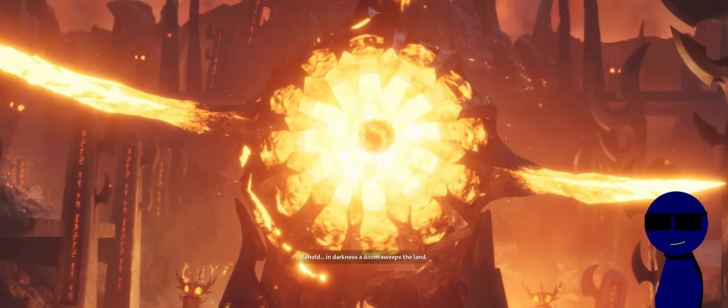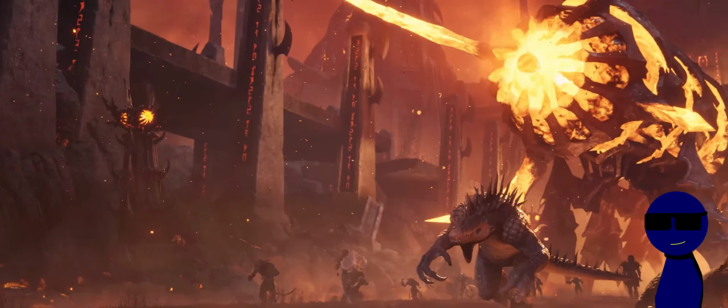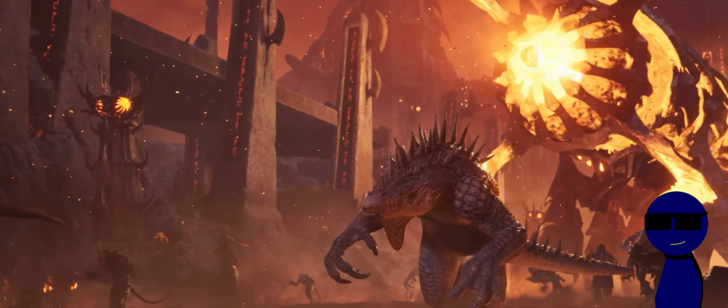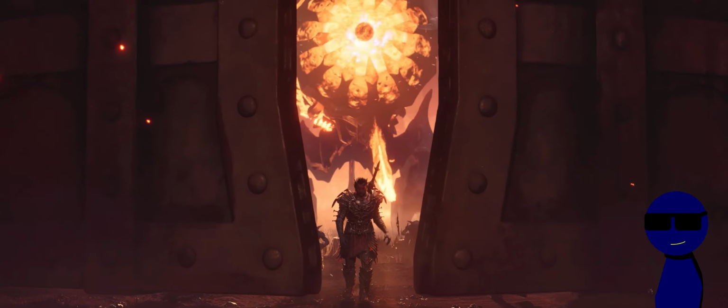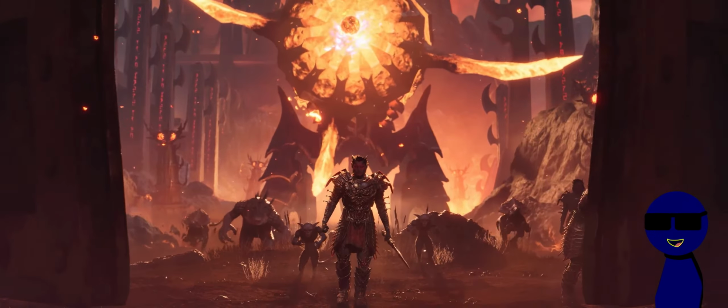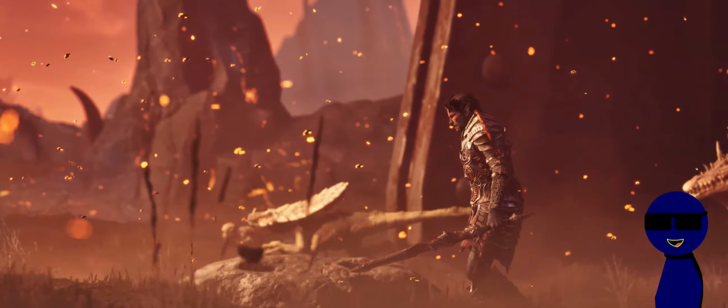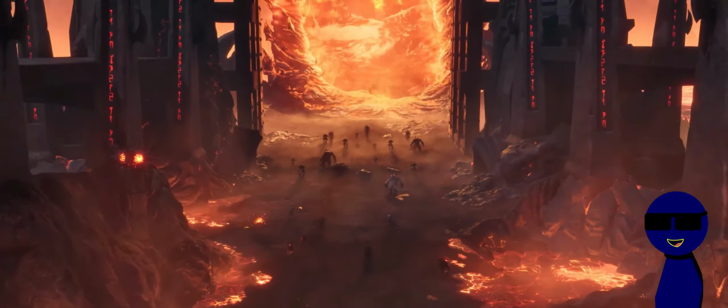Thankfully, I have an Xbox Series X controller on my desk, so at any time I can just connect to it. Behold, in darkness, a doom sweeps the land. Oh my god, it's the main character. You can tell because he's at the center of the camera.